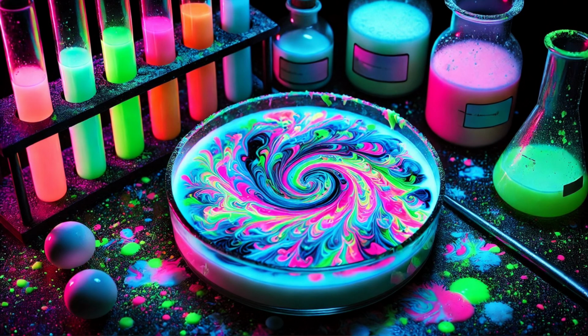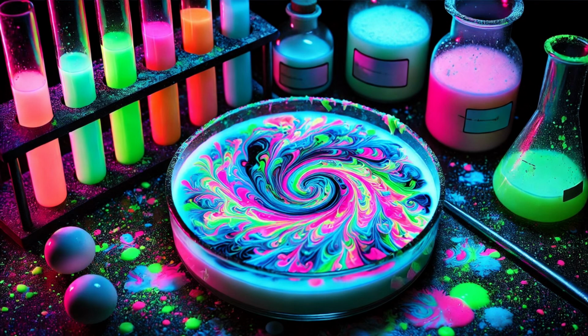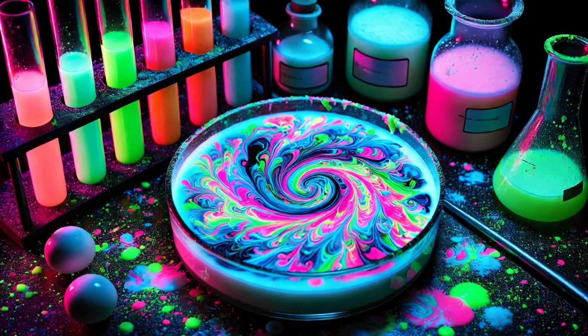All right, so let's walk through how to actually do this experiment. First, you need a shallow dish, like a pie plate or something like that. Okay, and then we add the milk. Right. Pour a thin layer of milk into the dish. Then we add the colors. Yep. Just a few drops of food coloring or those fluorescent dyes. Spread them out a bit.